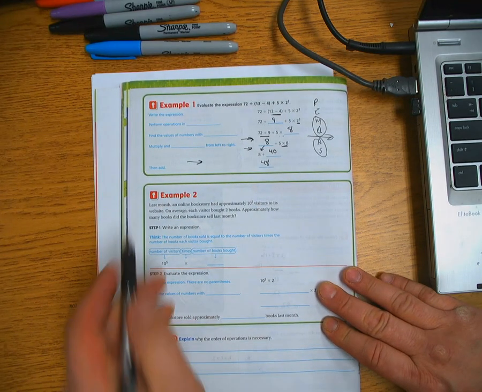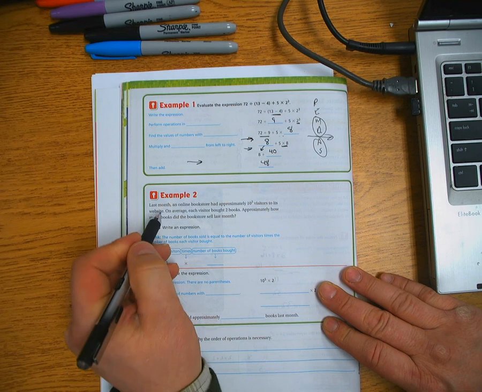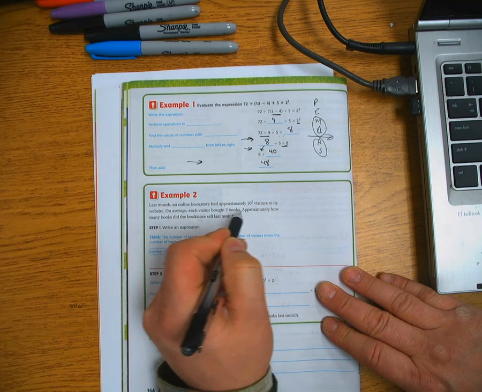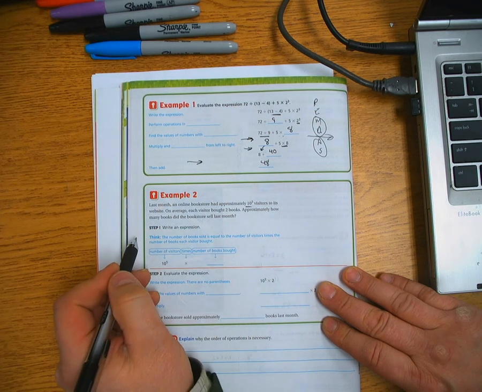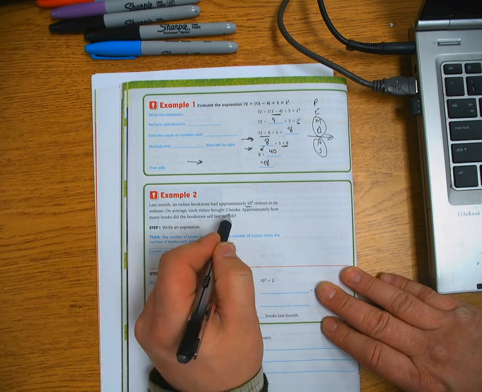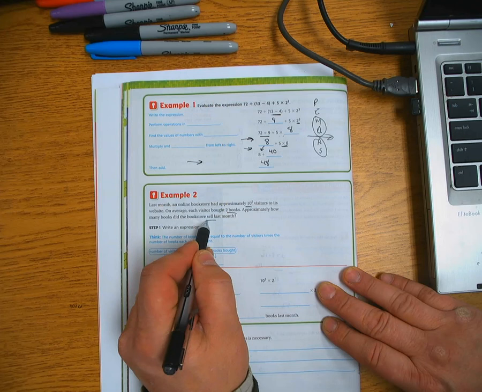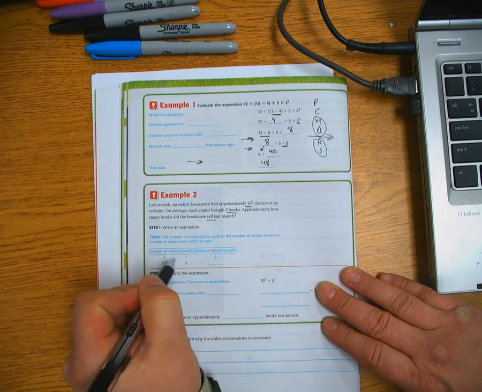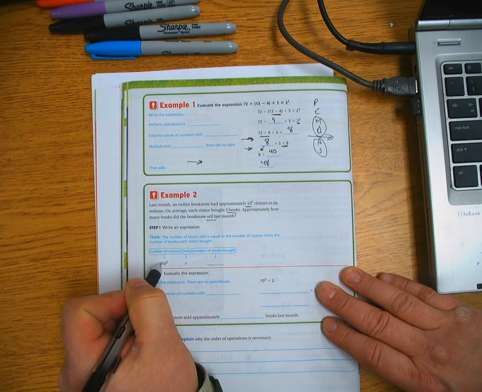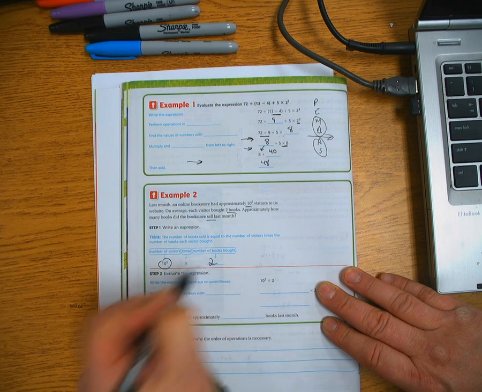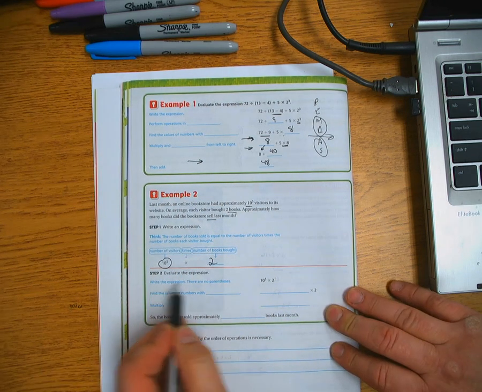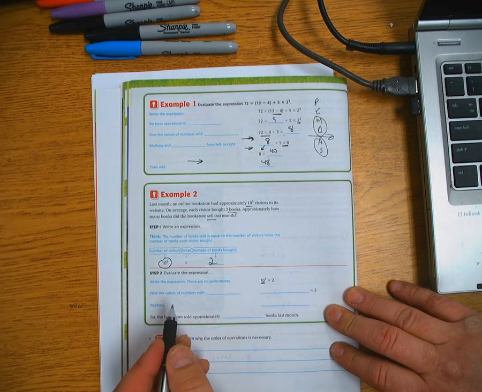Next, we're going to be writing out a few of these. It looks like last month, an online bookstore had approximately 10 to the 5th visitors to its website. On average, each visitor bought 2 books. Approximately how many books did the bookstore sell? So the first thing I need to find out is how many visitors there are. This is 10 to the 5th. They each bought 2 books. So I'm going to come down here and solve this. 10 to the 5th power.